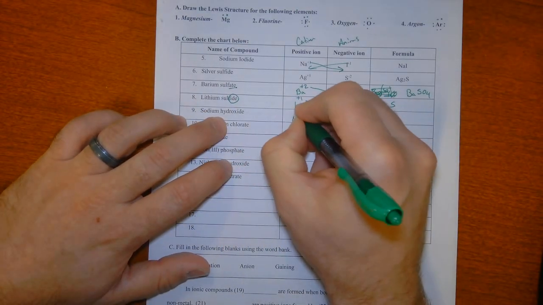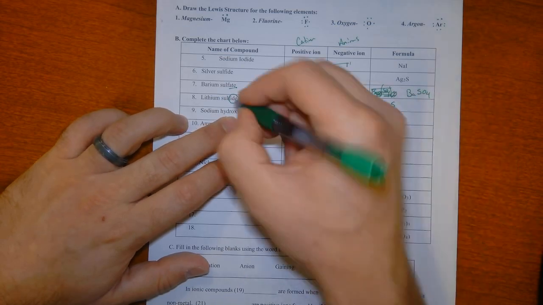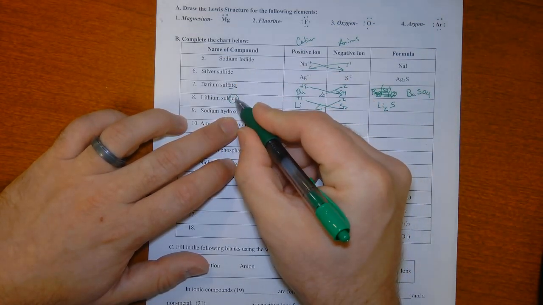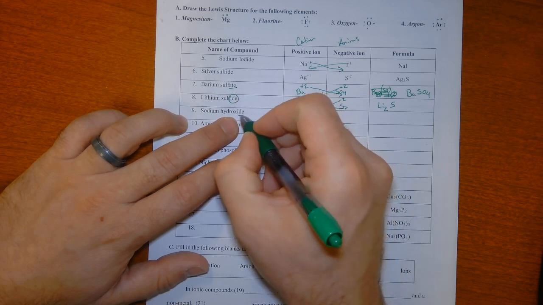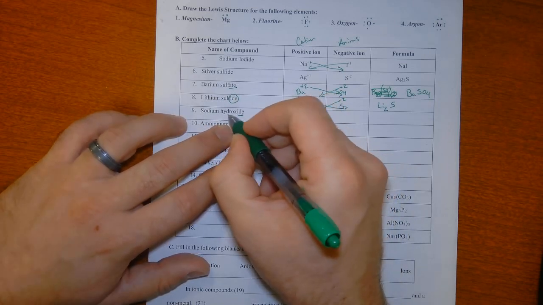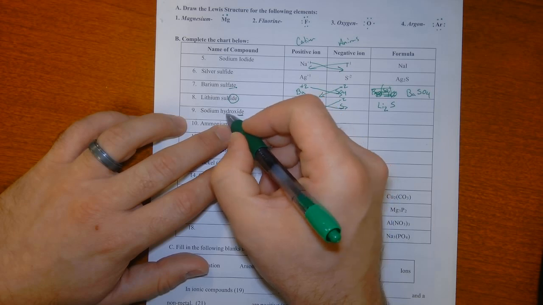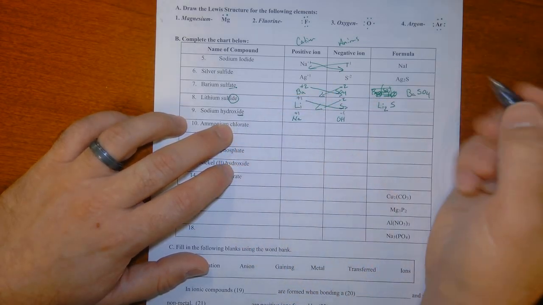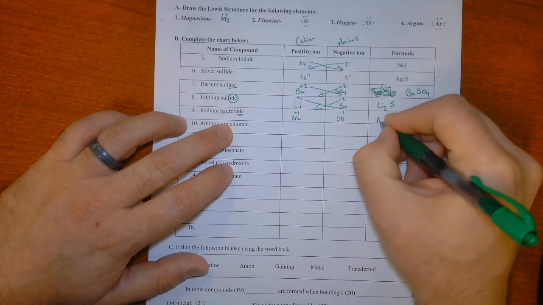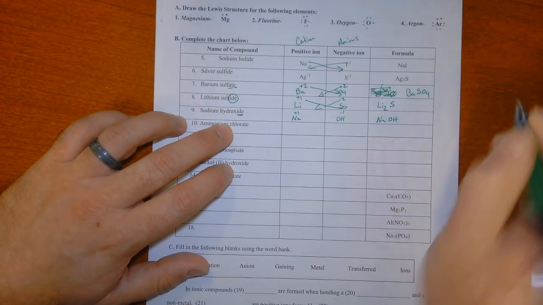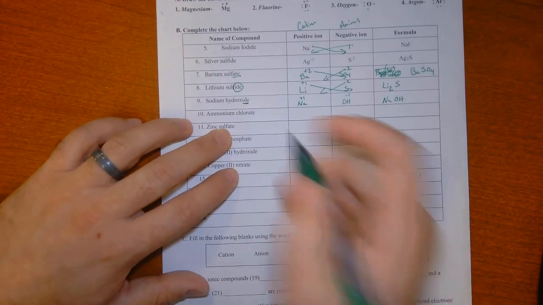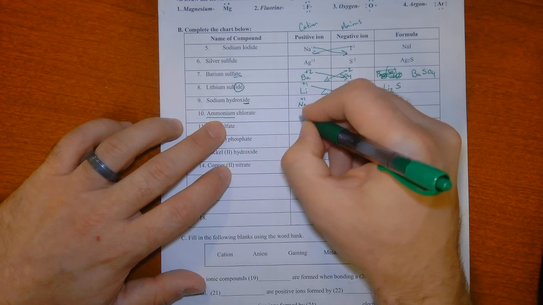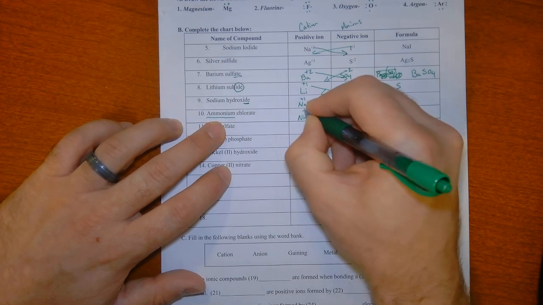Okay. Next one, sodium hydroxide. Sodium is a +1. Hydroxide, now this is where there's an exception, because I just said ides give me elements. Well, this ide is the exception because there is no hydrox element. Hydroxide is a polyatomic ion, and it is OH -1. When I cross those up, I get NaOH.